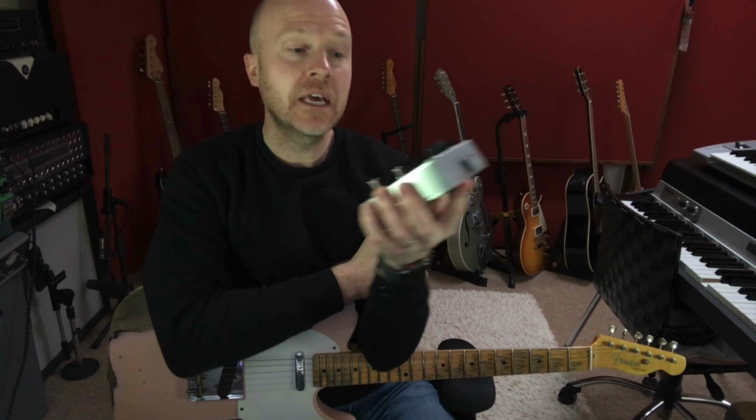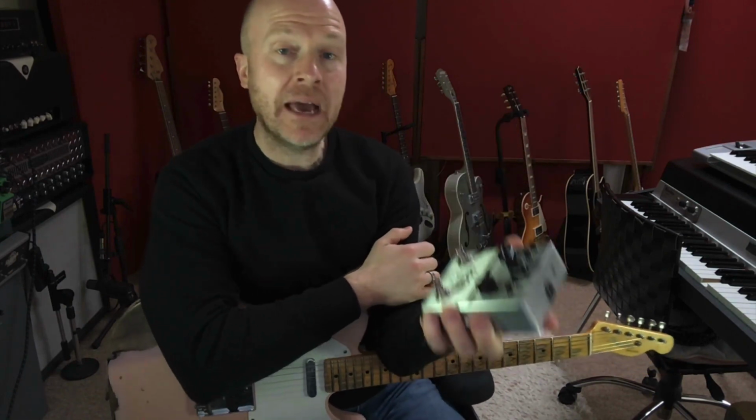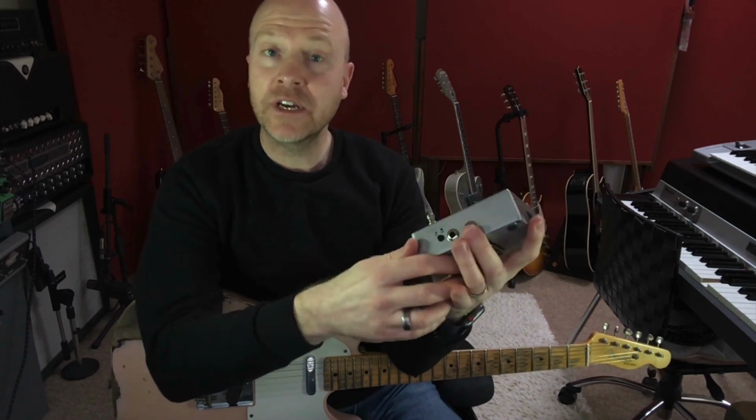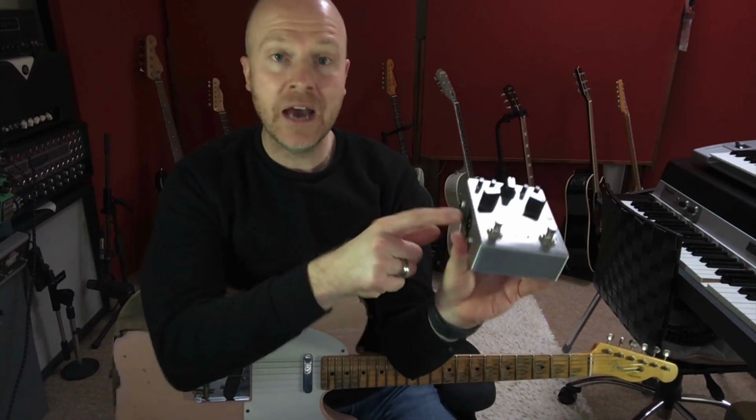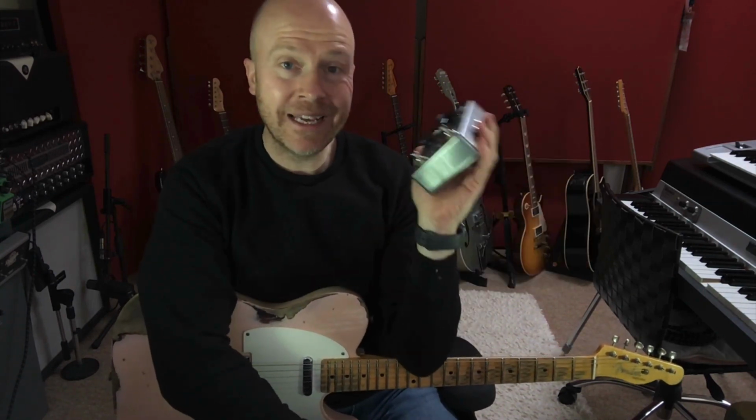The second reason is as a live backup. So say that your amplifier breaks down in the middle of a gig, you can just plug your pedal straight into the input and then run straight out of the balanced output straight into the front of house or the PA. The third use for this would be to use after a load box.